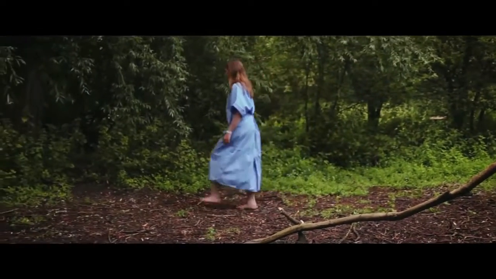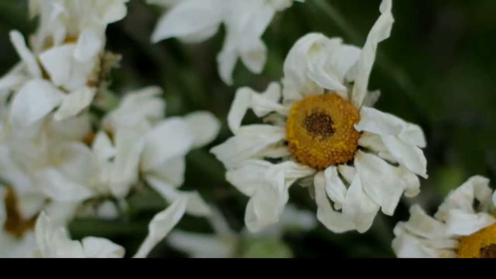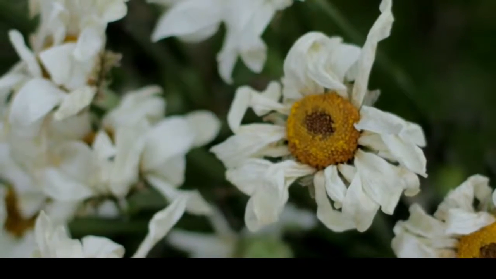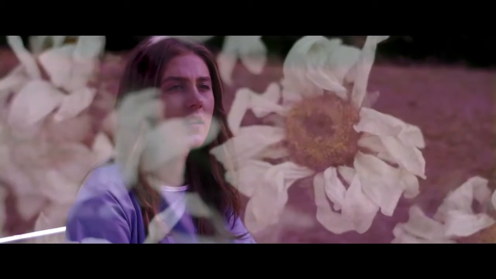But the interesting part was filming those inserts, the overlays. So I bought some flowers for the shoot and I let them wilt for a couple of weeks, and then I went out and filmed the overlays. Because I knew that I was going to overlay it, I just had to consider where I was placing the flowers within the frame so they didn't cover up anything important.